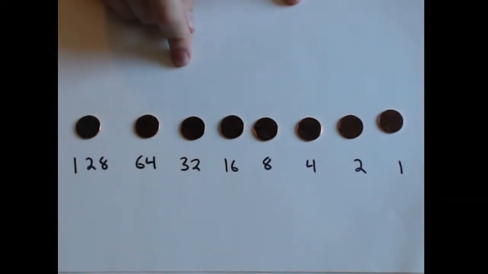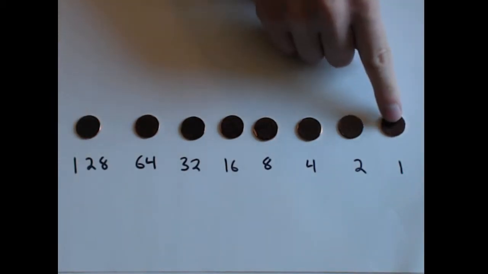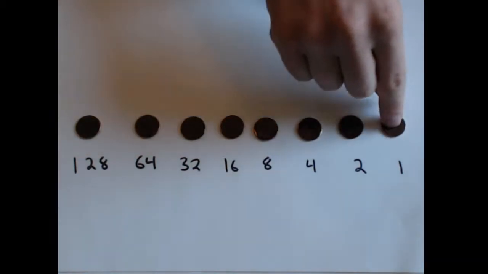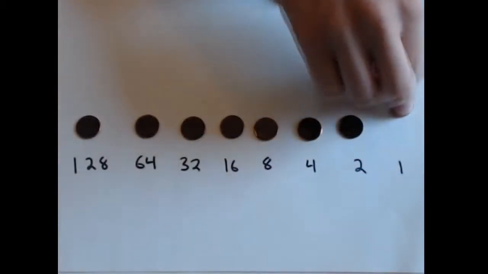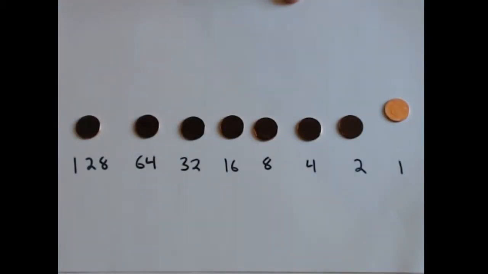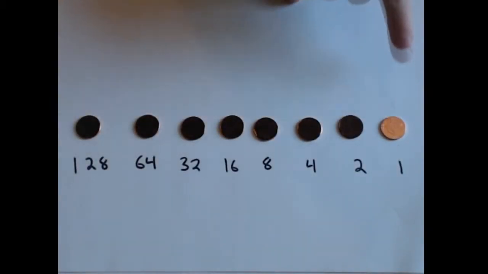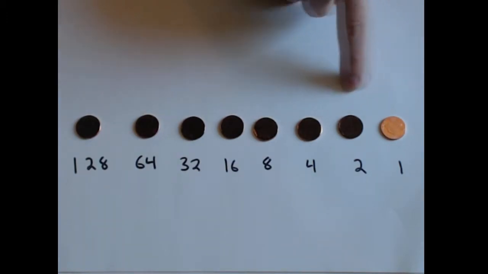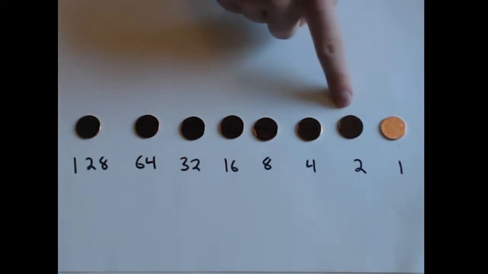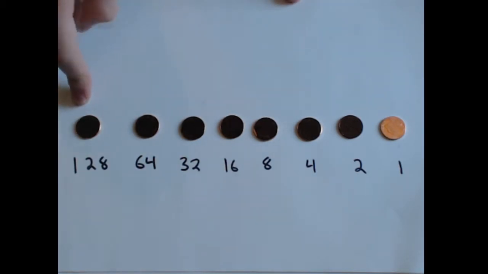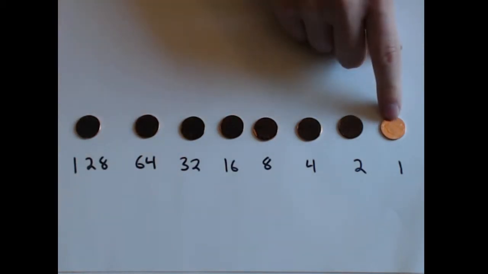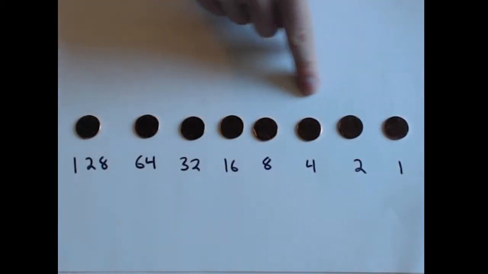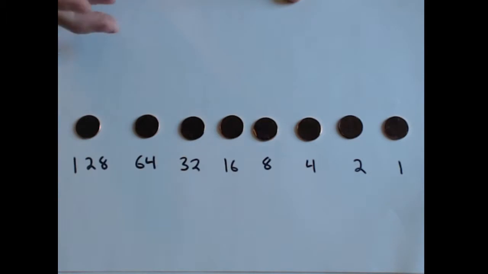All right, and then we have the values of each state. Each penny has an off state, which is black, and an on state, which is the copper side. Okay, so right now we would have only this spot on. All of these would be turned off, so these are not adding any value to our overall number. So if we turn this one over back to black, all of them are off, which gives us a value of 0.